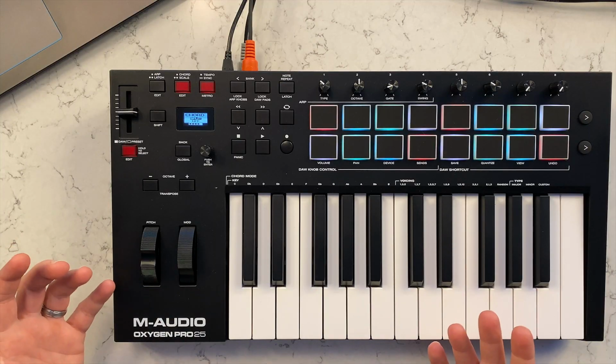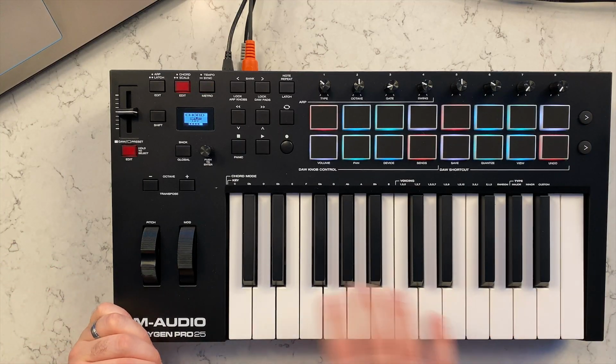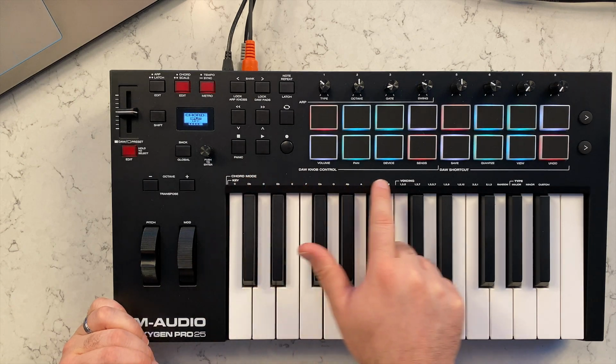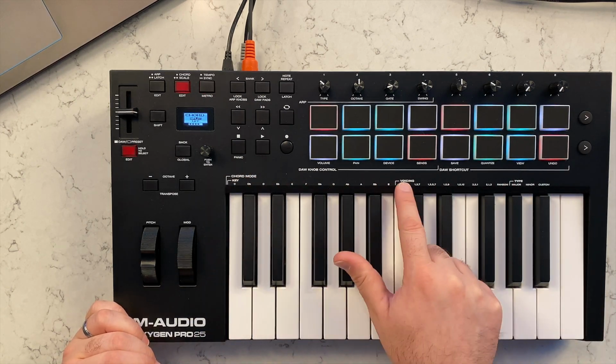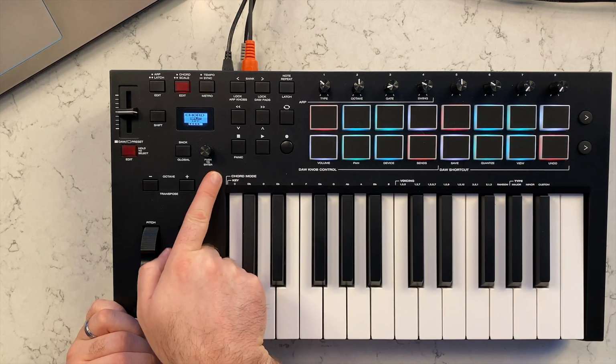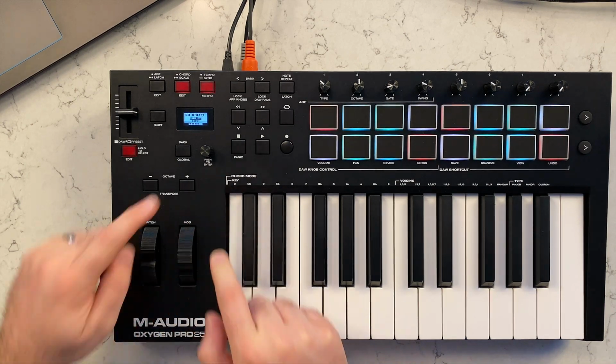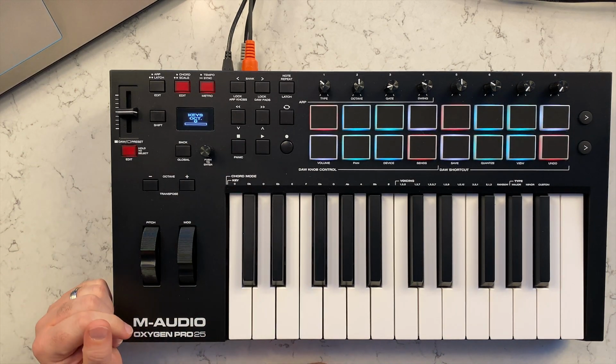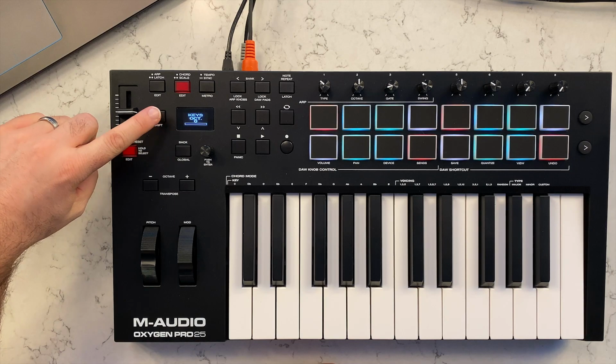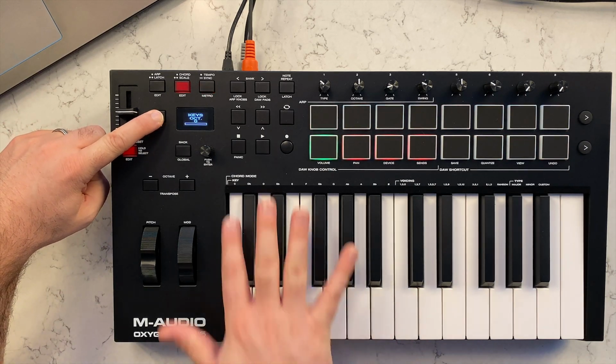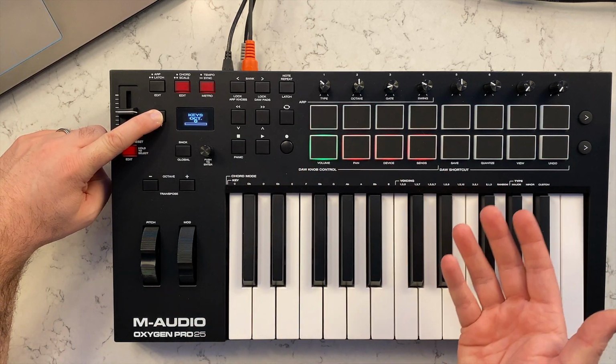The other way that we can change parameters is by using the keys on the keyboard. And you'll notice that there's labels above the keys for key, voicing, and type. And you'll notice it says chord mode right there. So let's go back out of our edit menu. And all we need to do here is hold Shift and then tap the key that corresponds with the label of the parameter we want to modify.